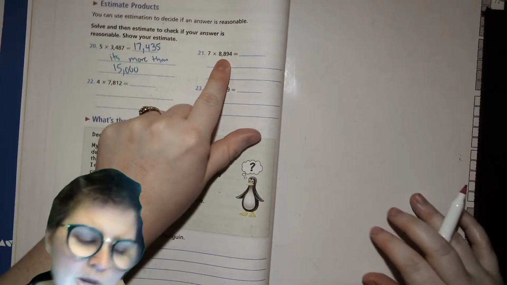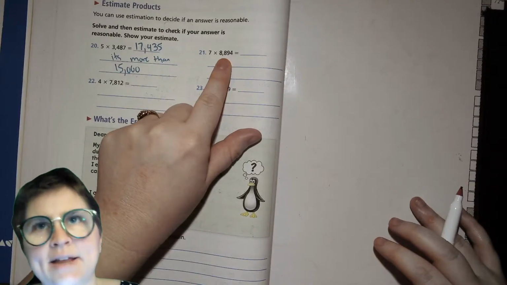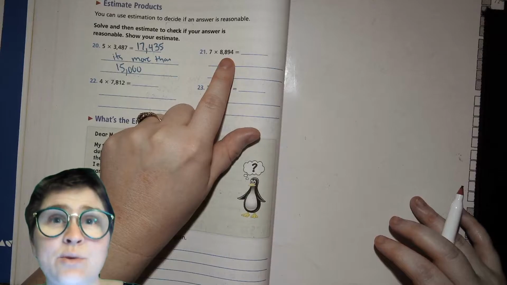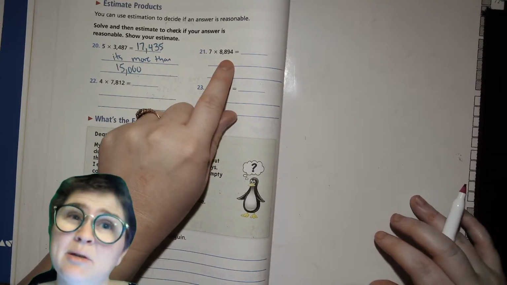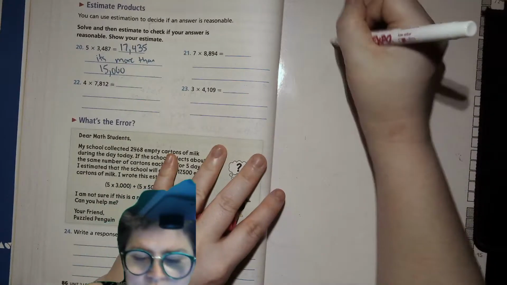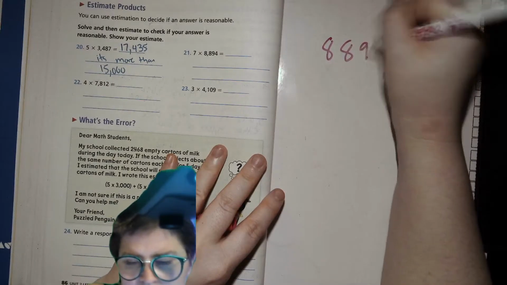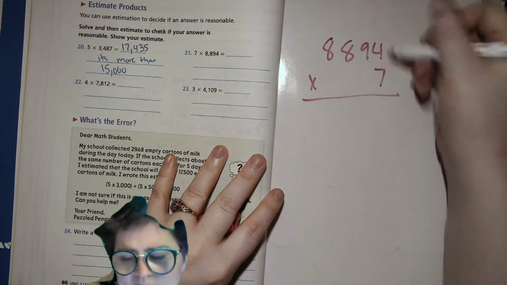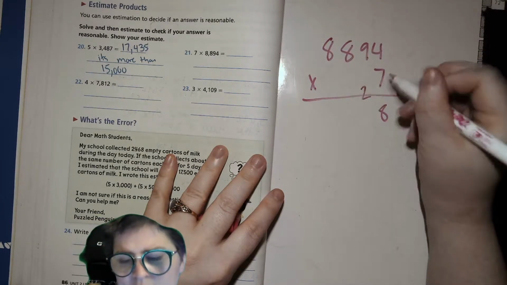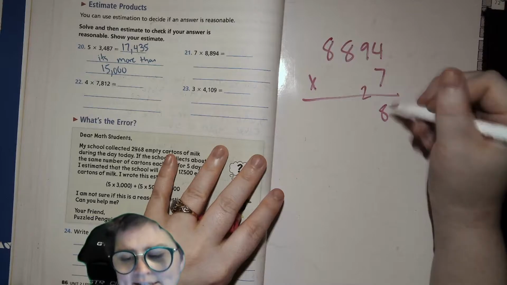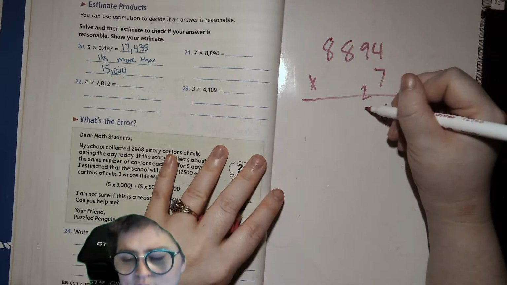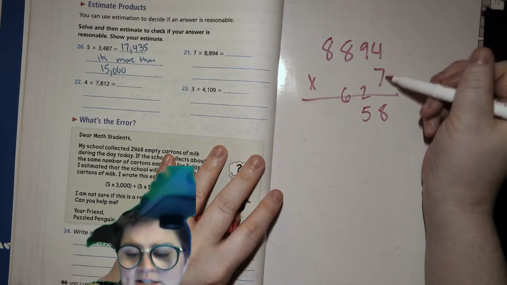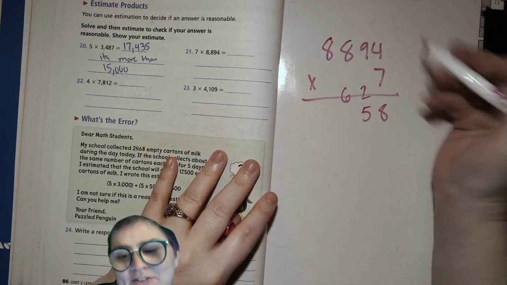This one, it's almost 9,000. So 7 times 9 is 63. So 63,000 is going to be a little high, right? So let's do 8,894. 7,000. 7 times 4 is 28. 7 times 9 is 63. Add that 3 to the 2, so 5. 60 tens is 600. So 7 times 8 is 56.